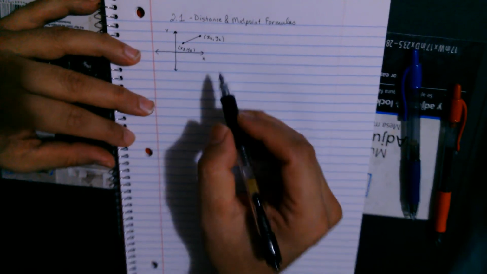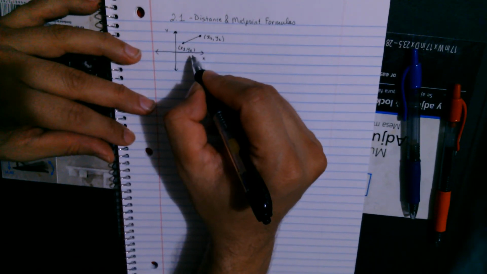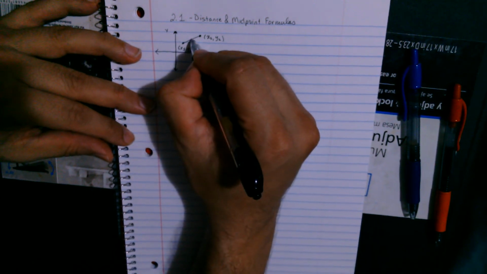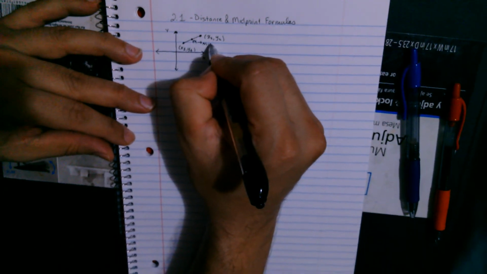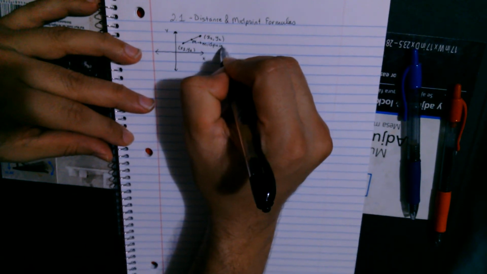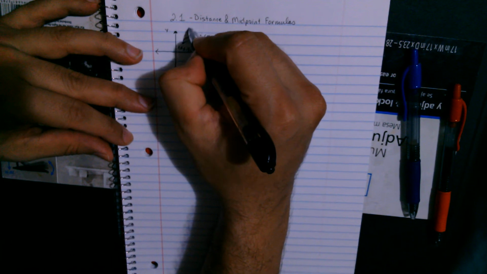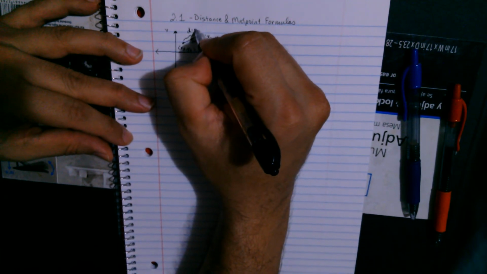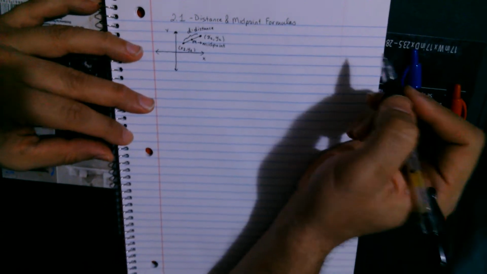So if we have this second point be x2, y2, and this first point be x1, y1, there is the middle point, which is called the midpoint. There is the distance from one point to the other, labeled as a lowercase d, which is called the distance.